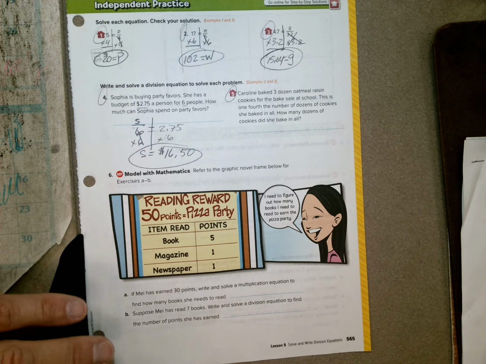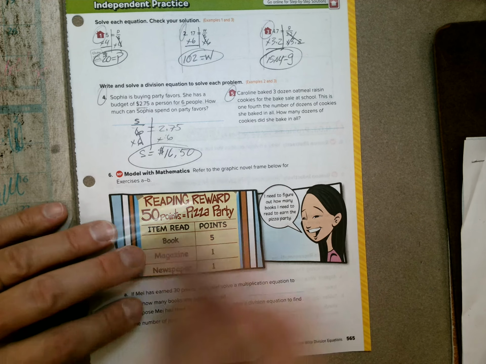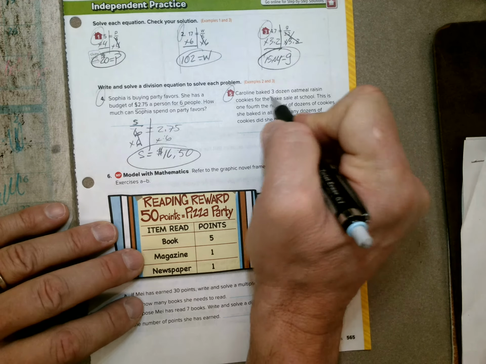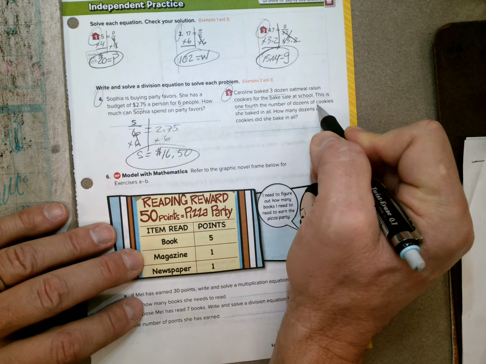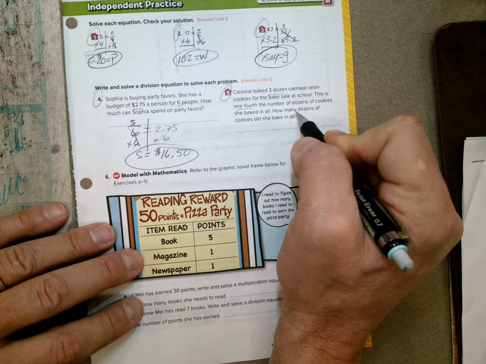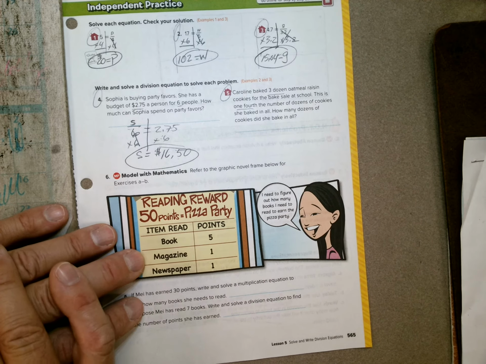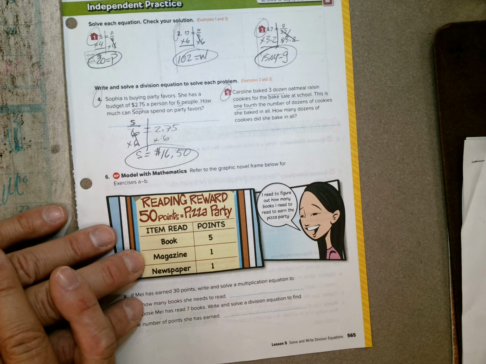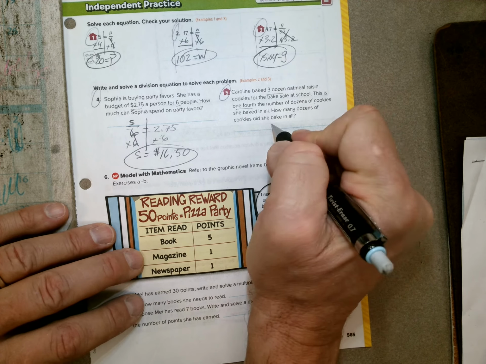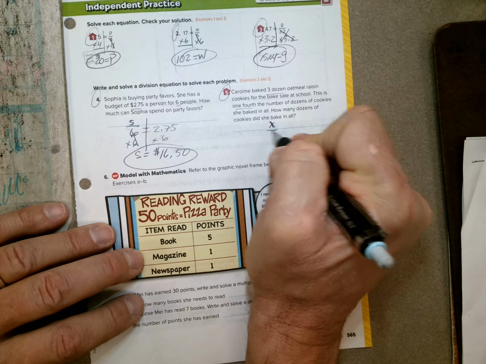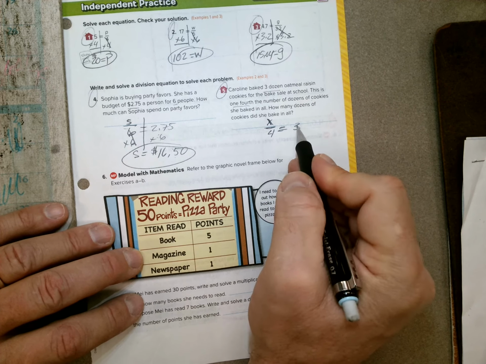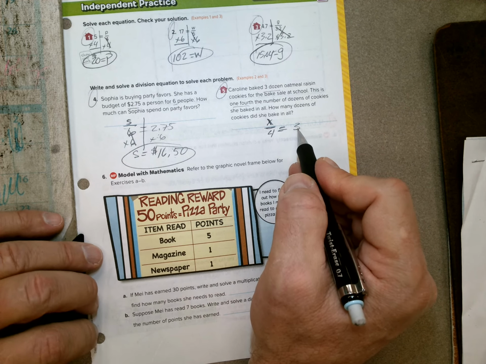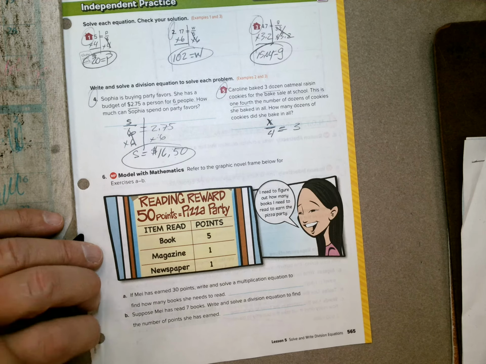We're going to take a look at number 5. Caroline baked 3 dozen oatmeal raisin cookies. This is 1/4 of the number of cookies she baked in all. How many dozen cookies did she bake? We could do this a couple of different ways. So some number divided by 4 is 3 dozen. 3 dozen is usually 36, but a baker's dozen would be 39 cookies, right?